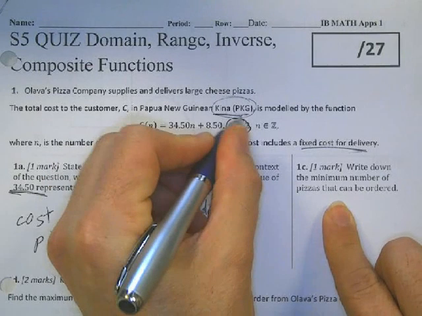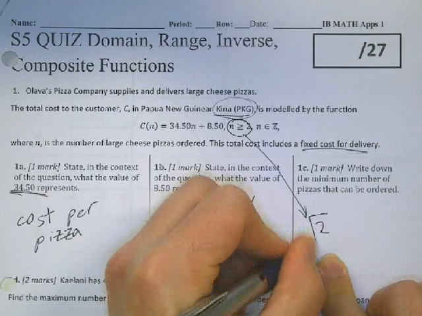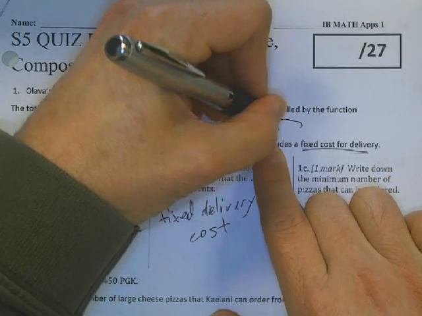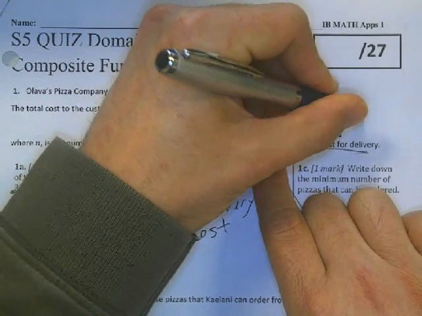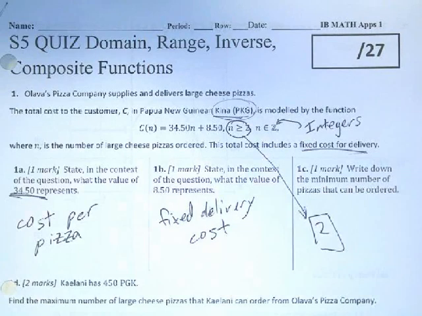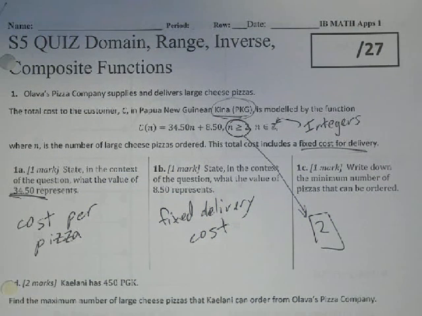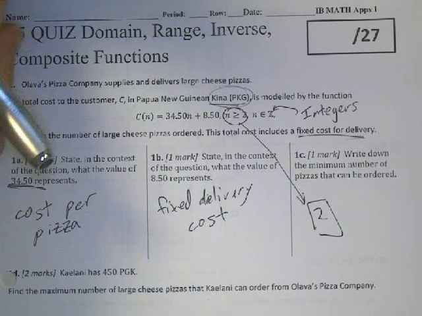Okay, write down the minimum number of pizzas that can be ordered. Well, if n is the number of pizzas, the minimum number of pizzas that can be ordered is 2 because of this. Okay, remember Z stands for integers, because you can't buy half a pizza or a quarter of a pizza. They would look at you like you were crazy. You cannot buy part of a pizza. That would be very weird. Okay, even in Papua New Guinea.